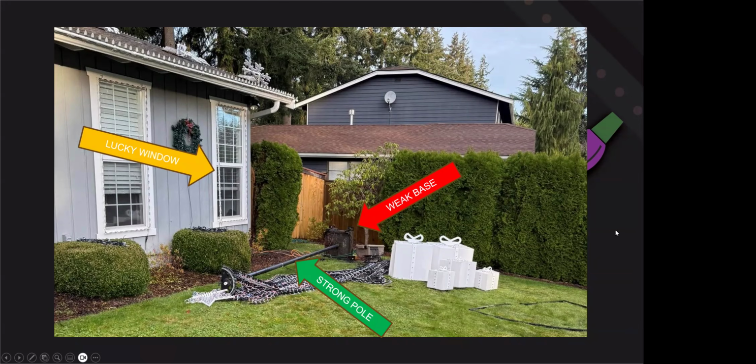So just be aware when you're setting these things up. If it were to come down, what's it going to hit? Are you okay with it hitting whatever it's going to hit? If it's hitting your property, not nearly as bad as hitting a neighbor's property, but you don't want to hit either of them, in my opinion.